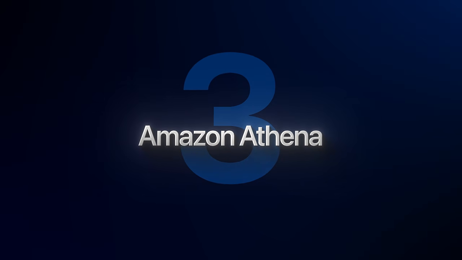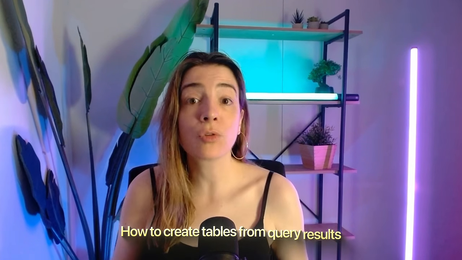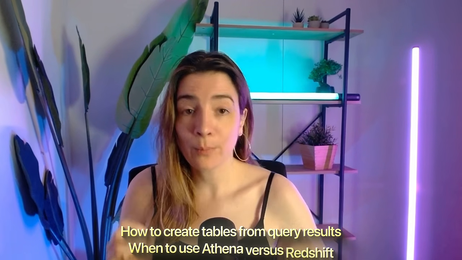3. Amazon Athena. Know how Athena integrates with the Glue Data Catalog, how to create tables from query results, and when to use Athena versus Redshift. That Athena versus Redshift decision point shows up over and over.